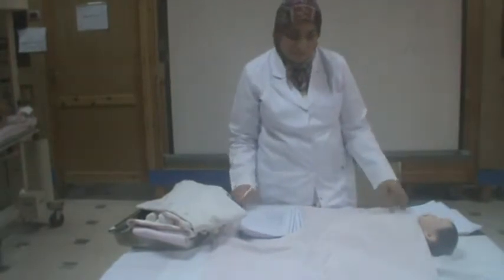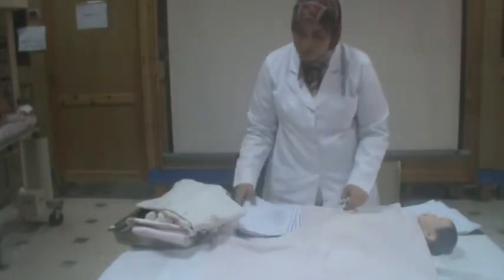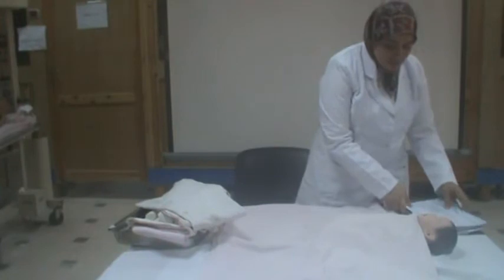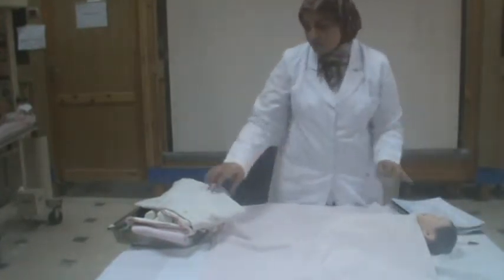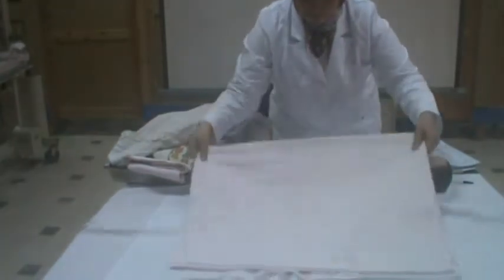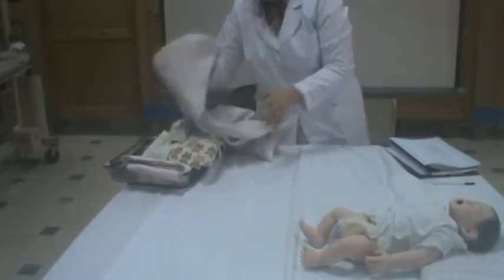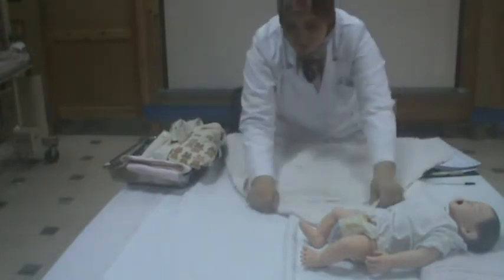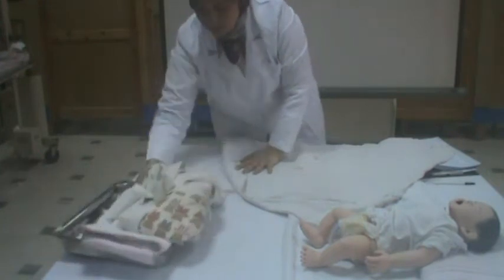Number 4, place the blanket or sheet flat on the bed.